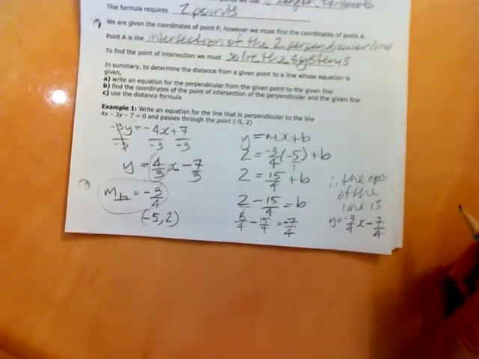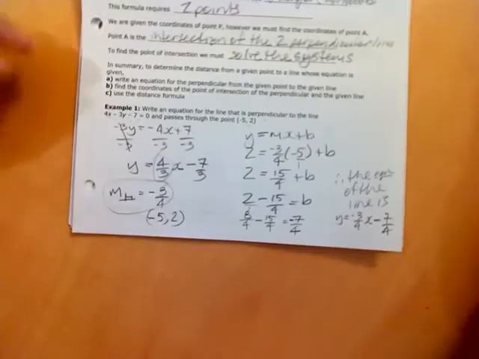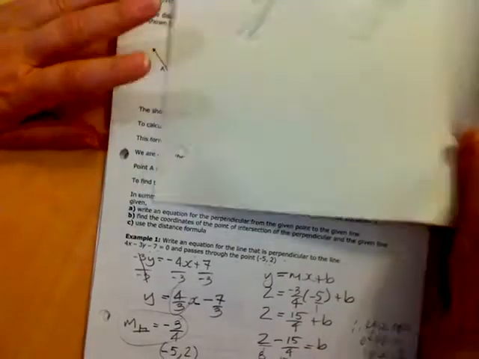Let me show you how you can also solve this using point slope instead of slope intercept. So I'm just going to use this paper here.